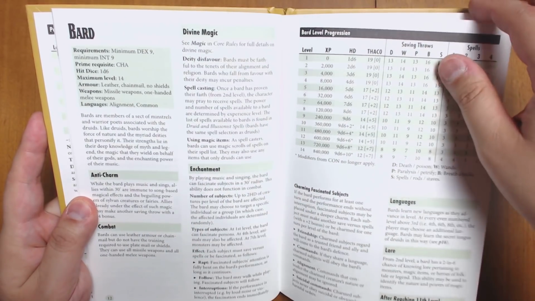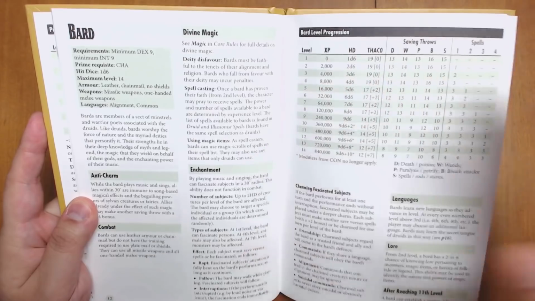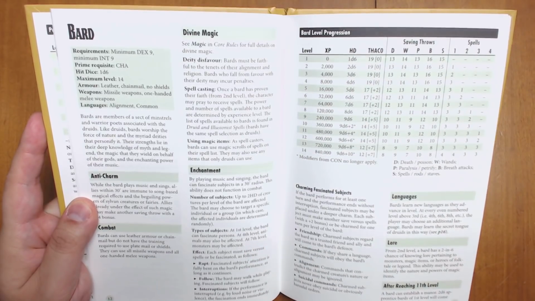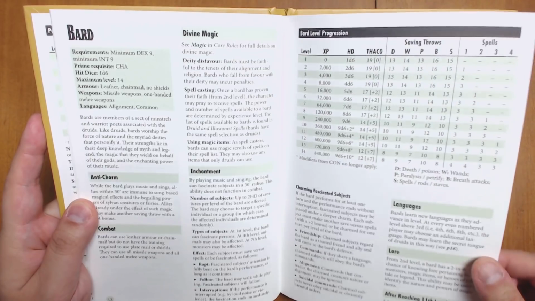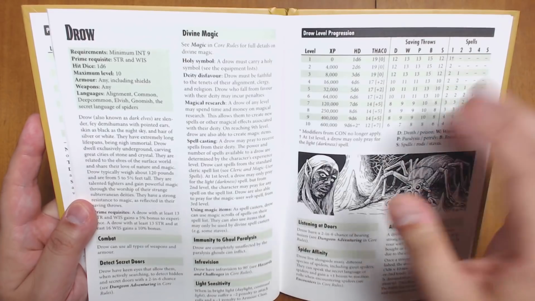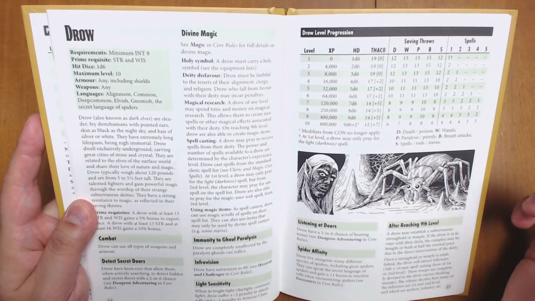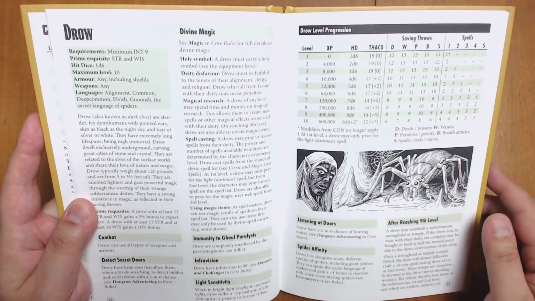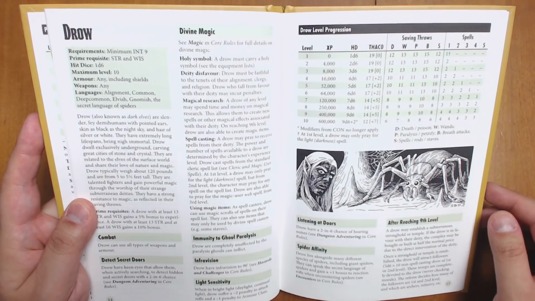We have bards. Bards have divine magic. They have enchantment magic. And at 11th level, they get some apprentice bards. The drow have some divine magic. They have immunity to ghoul paralysis, listening at doors, spider affinity, and a drow may establish a subterranean stronghold or temple at 9th level.